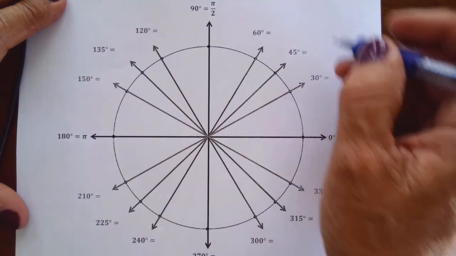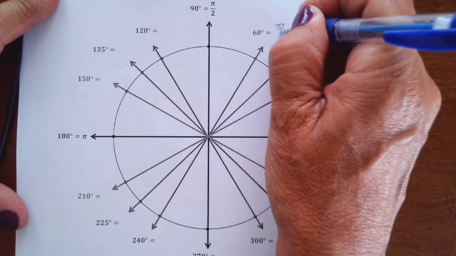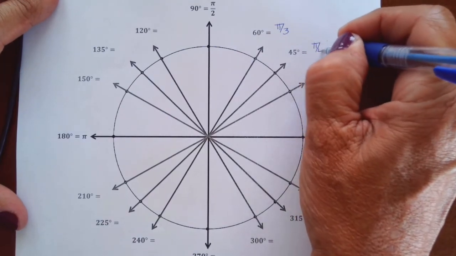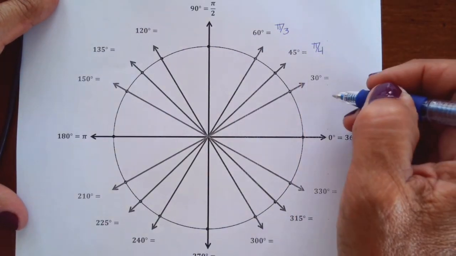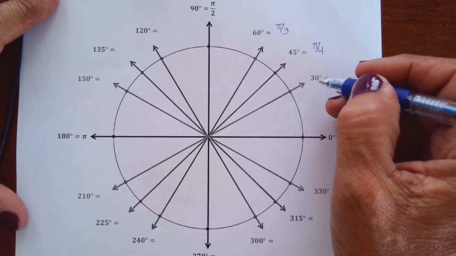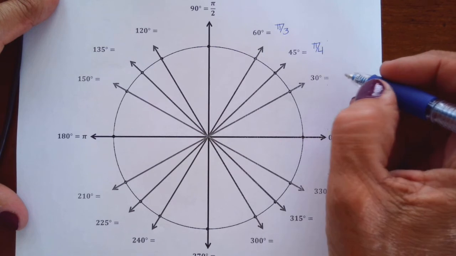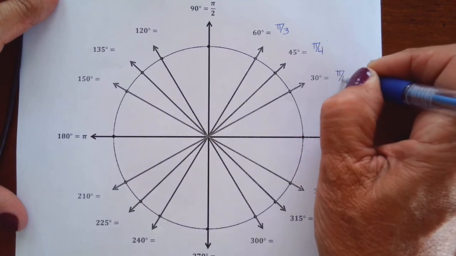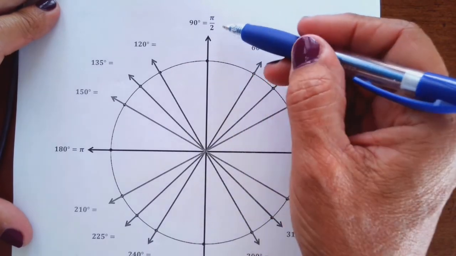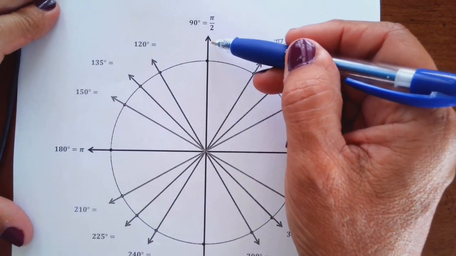So we've already done 60 degrees, that was pi over 3. We've already done 45 degrees, which was pi over 4. And I don't think we've done 30 degrees, okay? But if we do 30 degrees times pi over 180, we end up with pi over 6, okay? We've already talked about 90 degrees is the same thing as pi over 2, right?